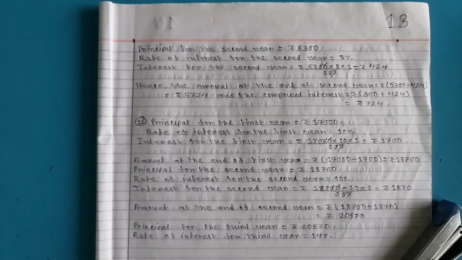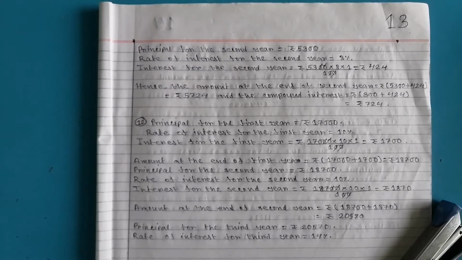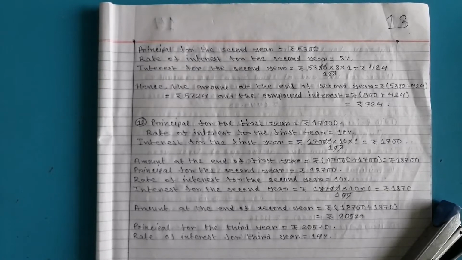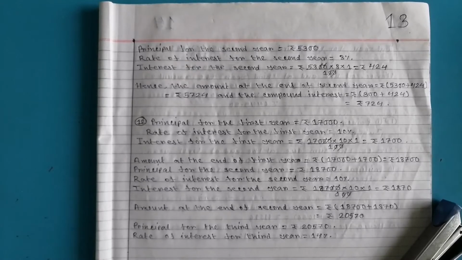In question number 11, 2 years are given. In question number 12, 3 years are given. So in separate 3 years you will find that. And rate of interest in first year 10%, second year 10%, third year 14%. Okay, so you can solve it separately. So this is your homework, try to solve at home. That is question number 12.